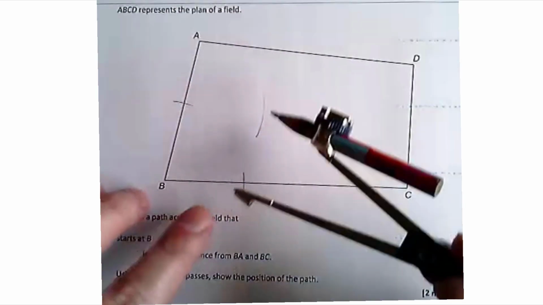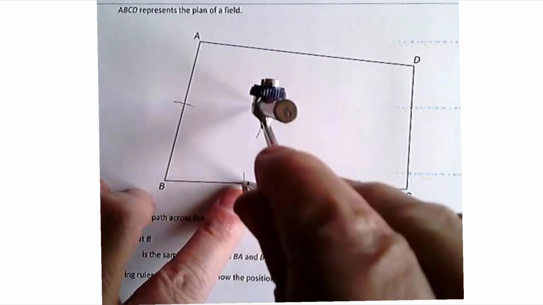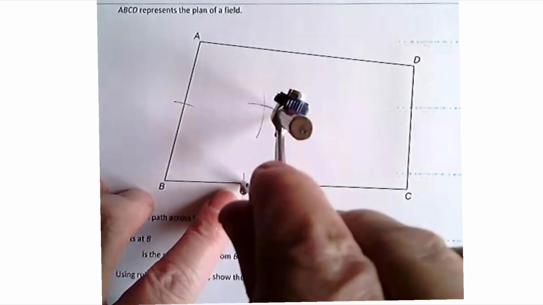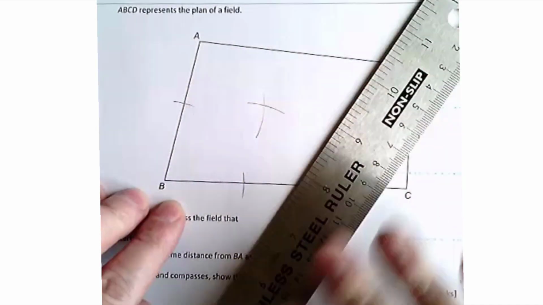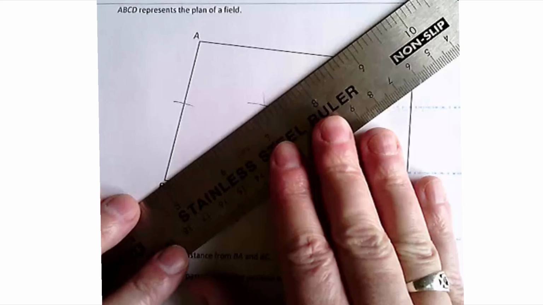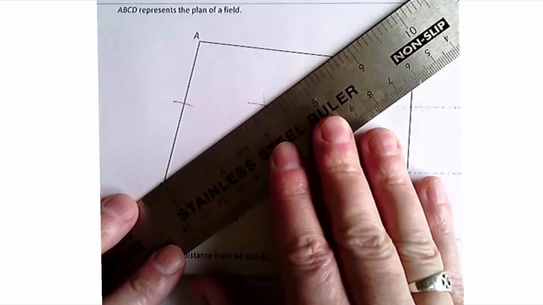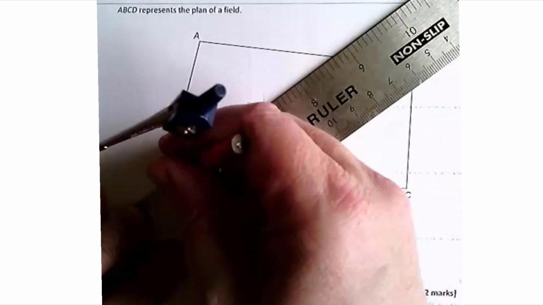And then move it to the other side and draw another arc that crosses your other arc that you just drew. And then that gives you a point where you can pass through and draw your bisector. So then just grab a ruler, draw a line from B through the cross that you made, and then out the other side. That's going to be the path.